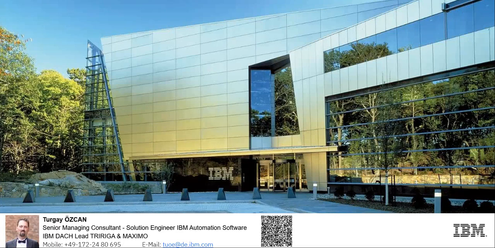I am a solution engineer for IBM automation software and specifically responsible for ALM products, application lifecycle management. And I will demonstrate to you today a capability of spare parts which you are choosing as a technician during your work execution within TRIRIGA, or in the future it is called Maximo Real Estate for Facilities, MREF.